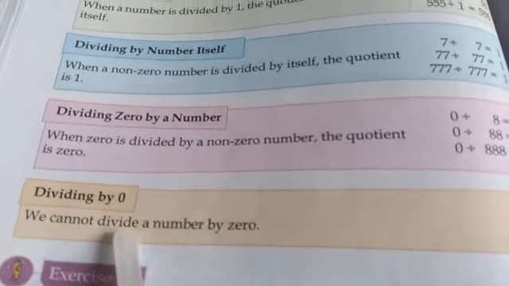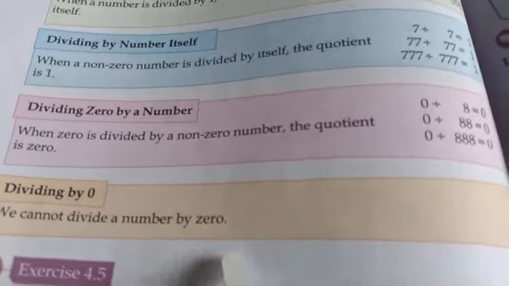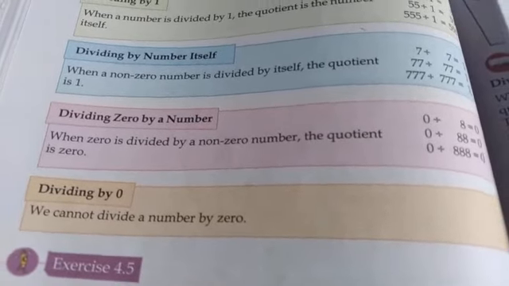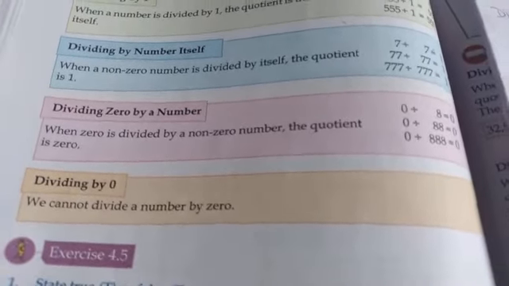Okay, now see then dividing by 0. See, we cannot divide a number by 0. That means we cannot divide any number by 0, because the answer is not possible to get. Okay, for that reason a number cannot be divided by 0.